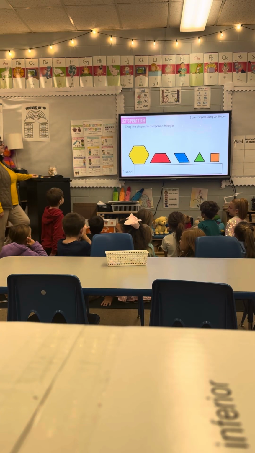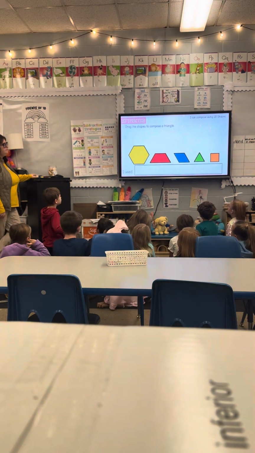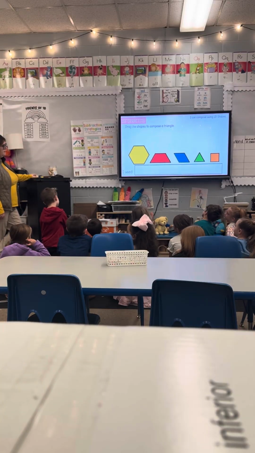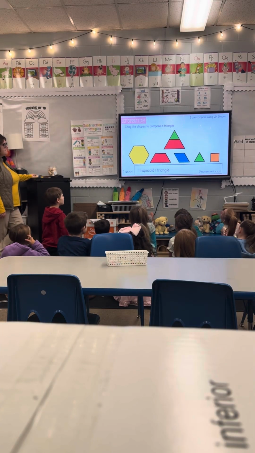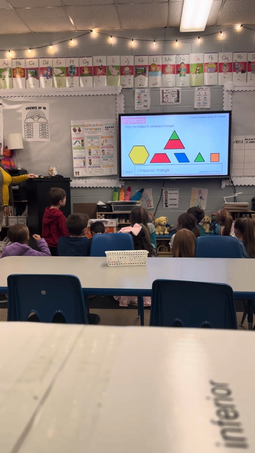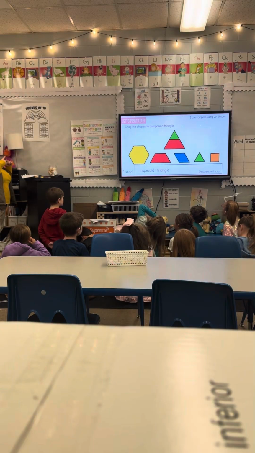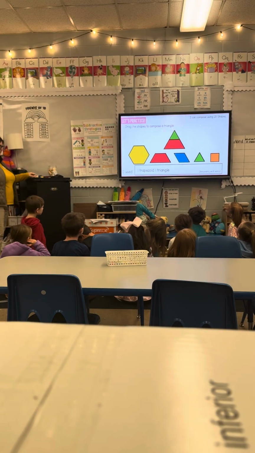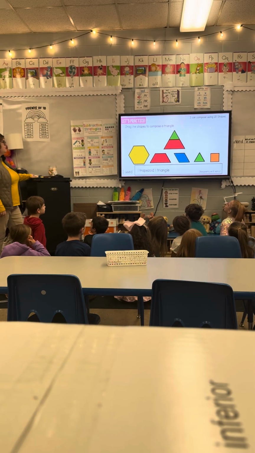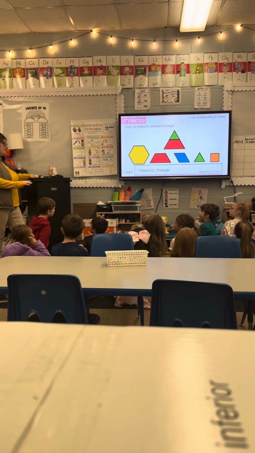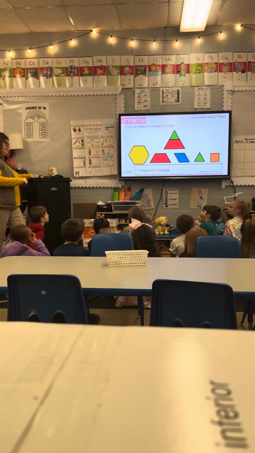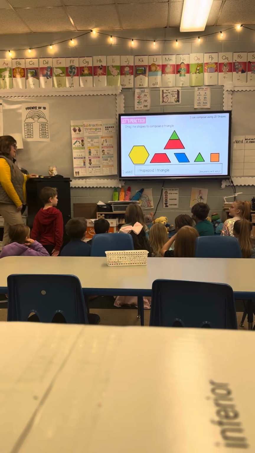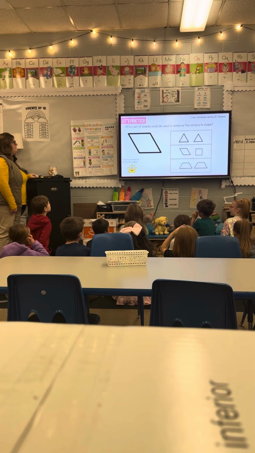Okay, can we drag the shapes to form a triangle? Yep. One triangle. One trapezoid, too. A rhombus and one triangle makes a bigger triangle. Trapezoid. Okay. A trapezoid, you're right. A trapezoid and a triangle make a bigger triangle.